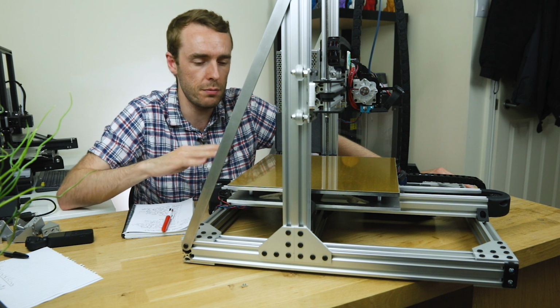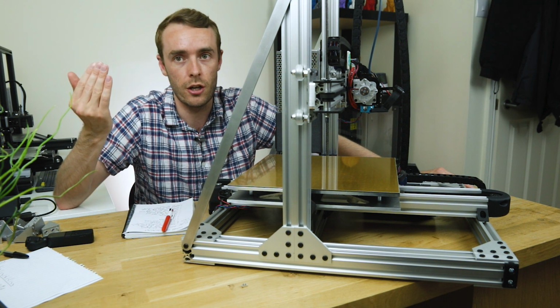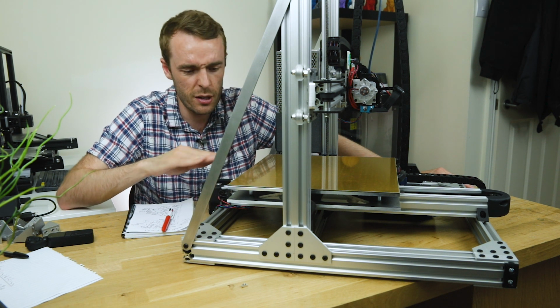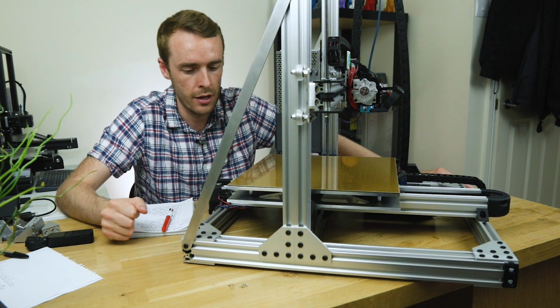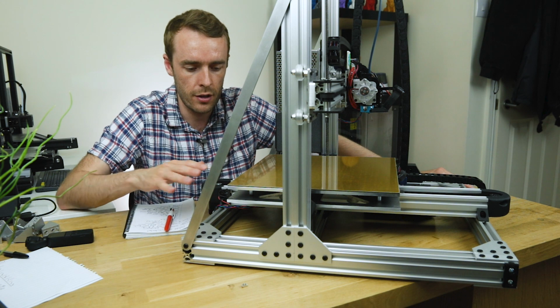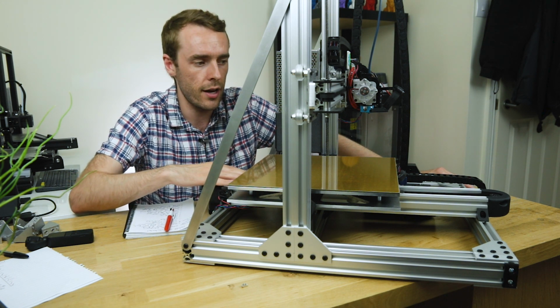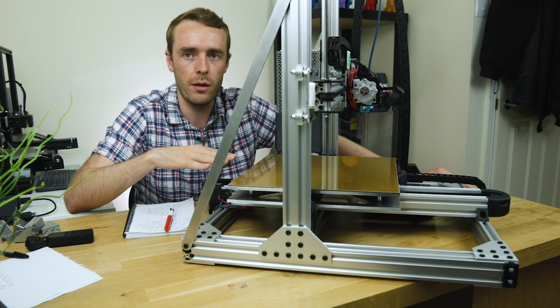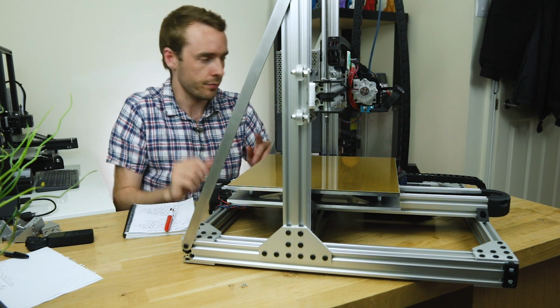So the print speed of this can go quite high, but acceleration has to stay fairly low. It still prints at a reasonable pace, so it's not too much of a concern at the moment, but weight is one of the things I'm going to be looking at, and it does drive a lot of the other factors that we're going to talk about when it comes to the design of the y-axis.